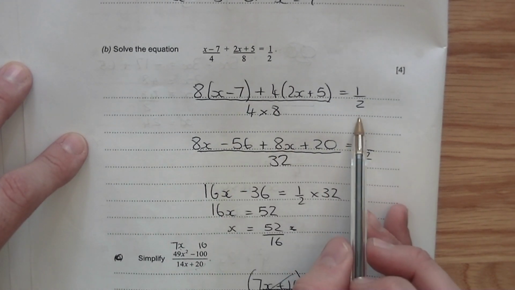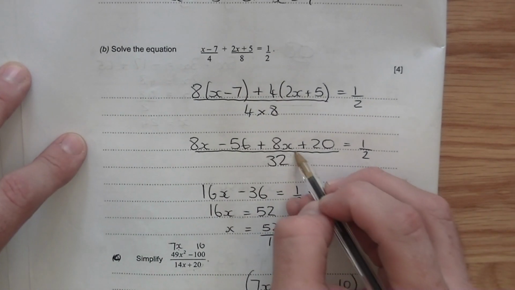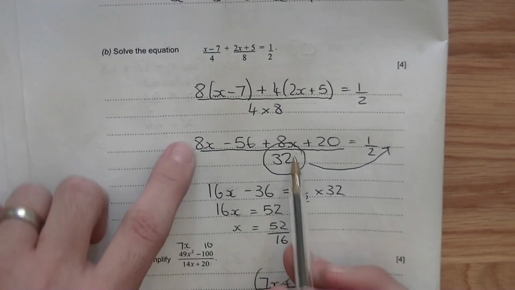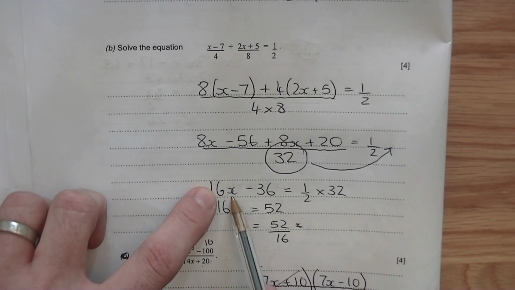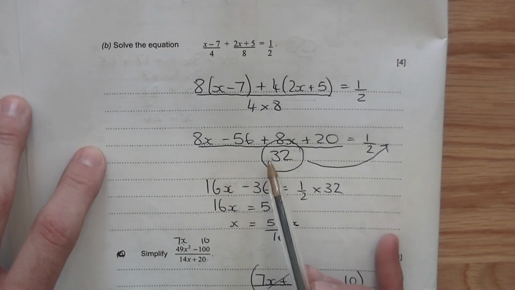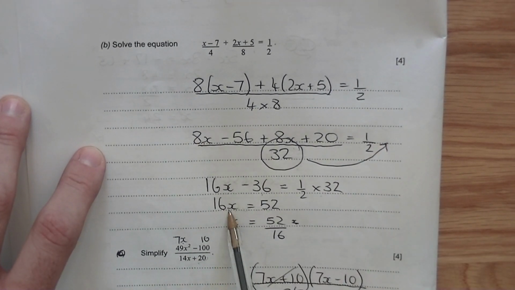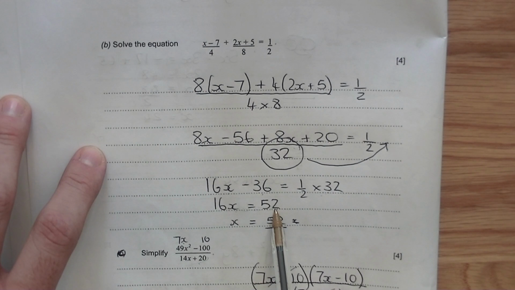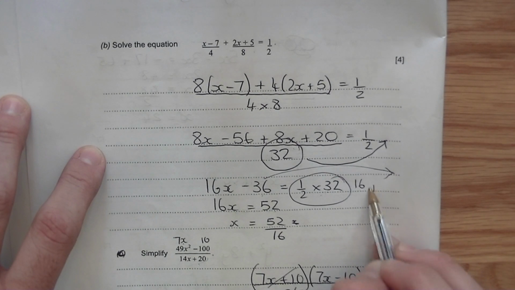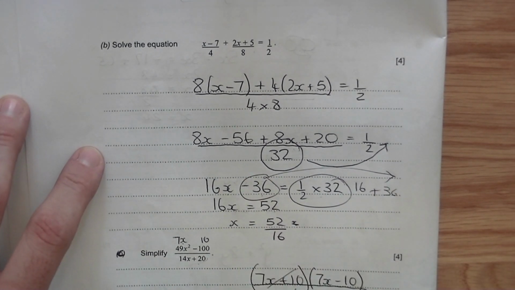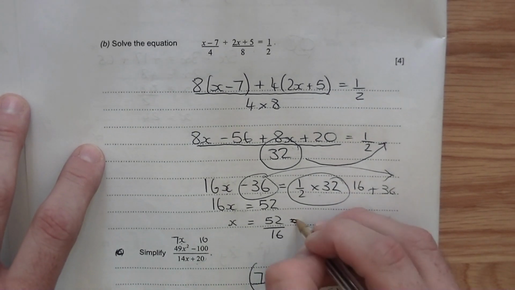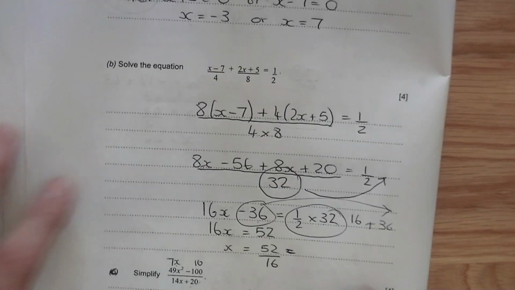But we've got this being equal to a half. So, because I'm solving, that divide by 32, I'm going to take up there as times 32. I'm then going to collect together things. 8x add 8x is 16x, and minus 56 add 20 is minus 36. So it leaves me, once I move that up there and simplify this, with 16x equals 52, being that, which is 16, add the 36 from there. So x is 52 over 16. Now 16 doesn't go into 52, but grab your calculator and maybe give your answer to one decimal place.